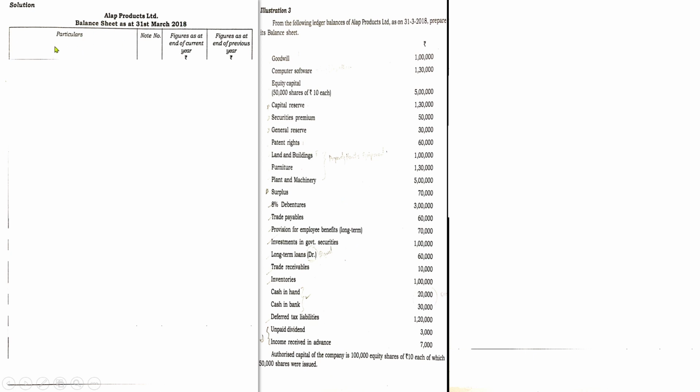And the format consists of particulars, note number, figures at the end of current year and figures at the end of previous year. Simply means current year balance in this column and last year balance in this column. Usually in the question they will give amounts relating to the current period. If there is any other amount, it will be specifically mentioned that a certain balance relates to the previous year. In that case, you can show that amount in the second column also. Anyway, let us continue with it.